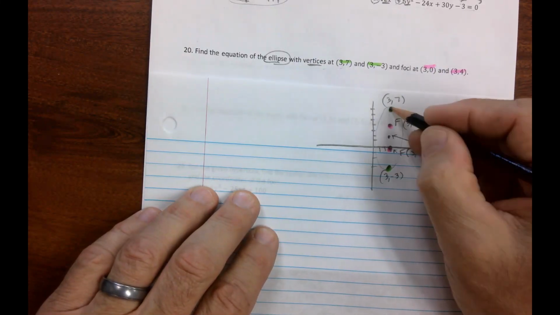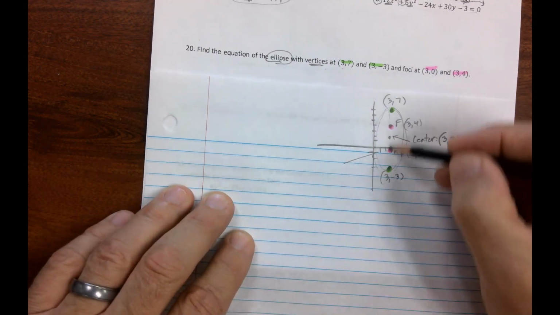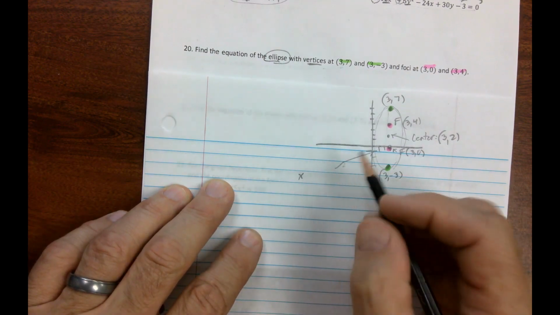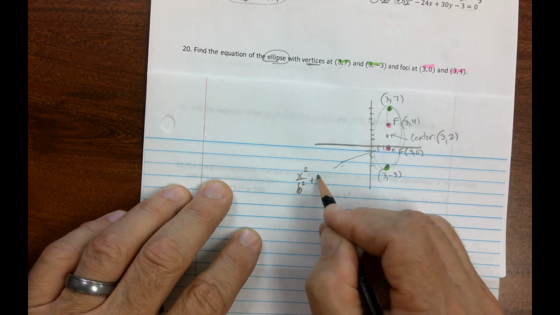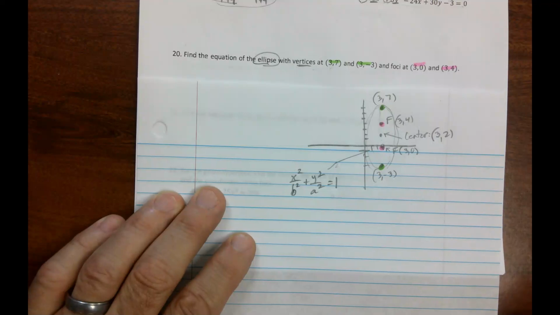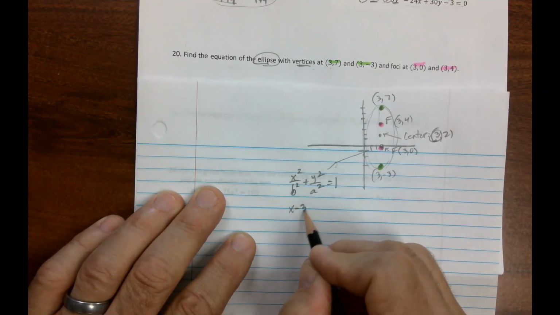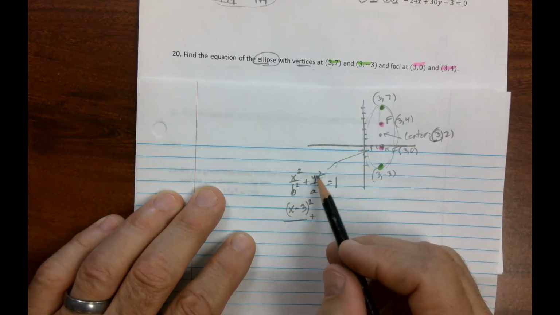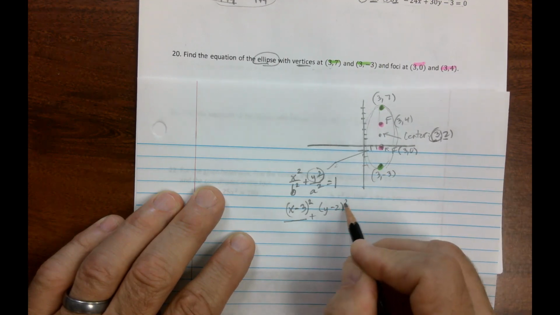I don't know if it goes out farther or what, but all I know is because the major axis is my y-axis, generally speaking, it's going to be x squared over b squared plus y squared over a squared equals 1. Now let's make some adjustments. The center for my x value is 3, so I have to go (x - 3) squared. And my center for my y value is up 2, so (y - 2) squared.